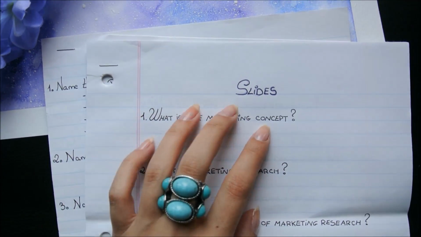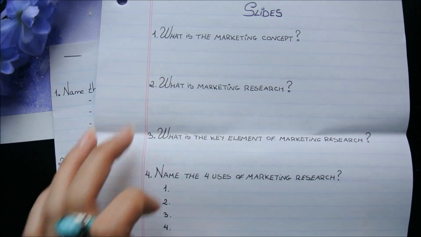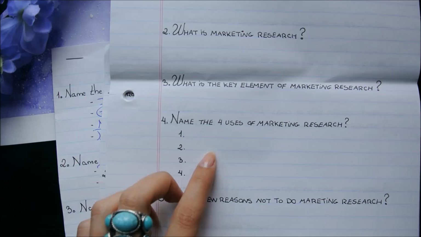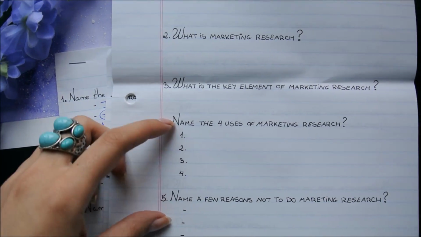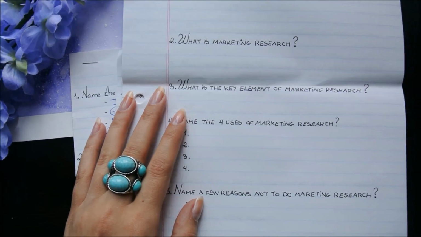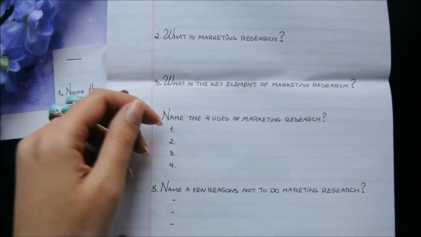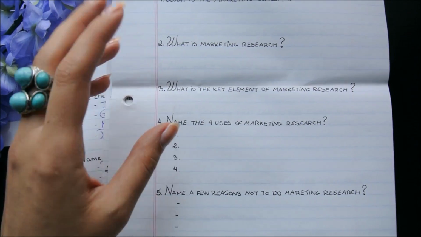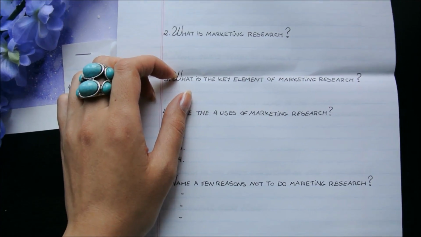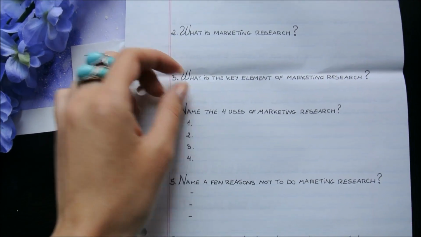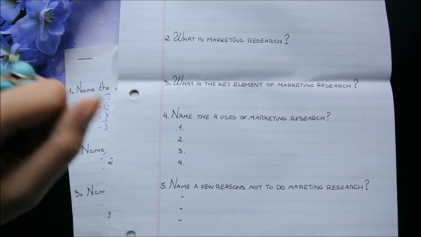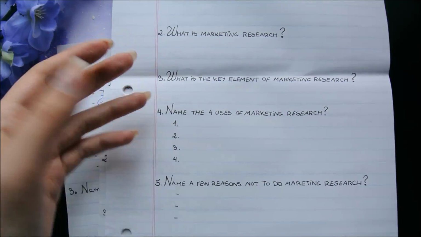What is the marketing concept? What is marketing research? What is the key element of marketing research? Name the 4 uses of marketing research. So this is just to give you an example of what type of questions I ask myself. And like I mentioned, how I go about doing this is I take my slides one by one, look at each slide and say, I think there's gonna be a question about this. So I'm gonna try to put on my teacher hat and make a question about that topic.